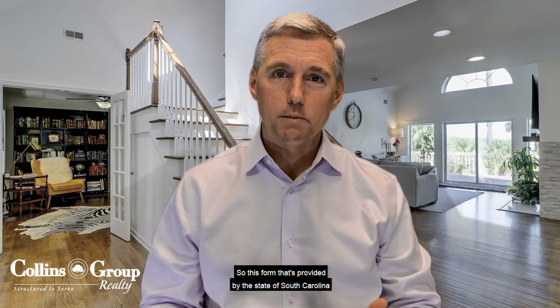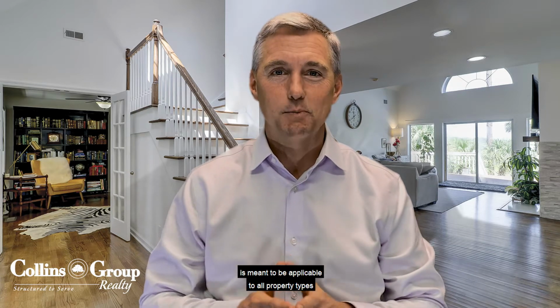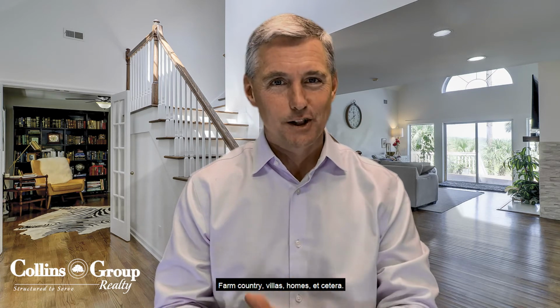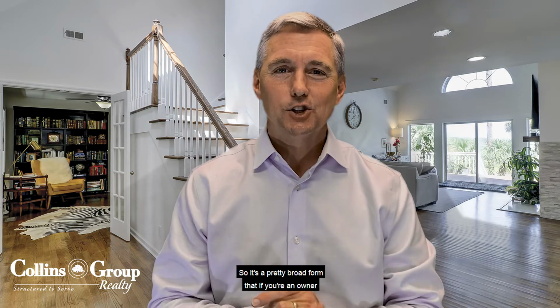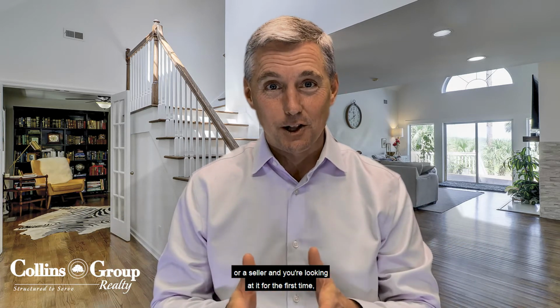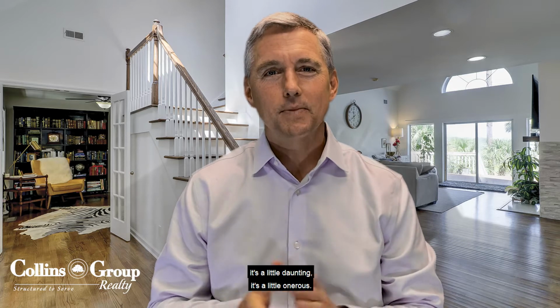So this form that's provided by the state of South Carolina is meant to be applicable to all property types throughout the state of South Carolina: farm country, villas, homes, etc. So it's a pretty broad form that if you're an owner or a seller and you're looking at it for the first time, it's a little daunting.